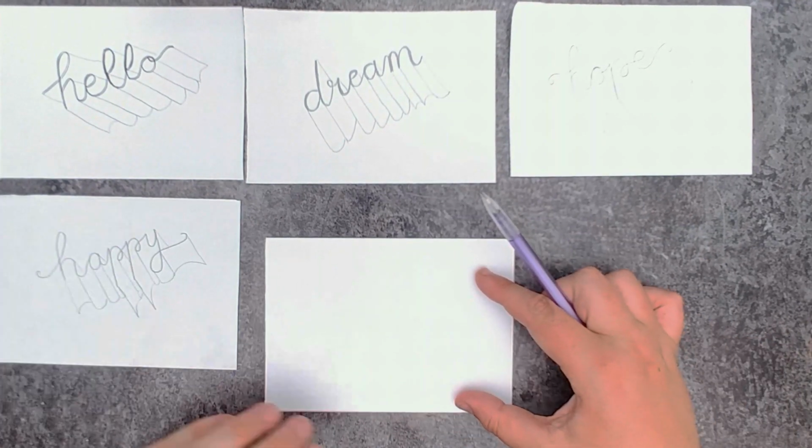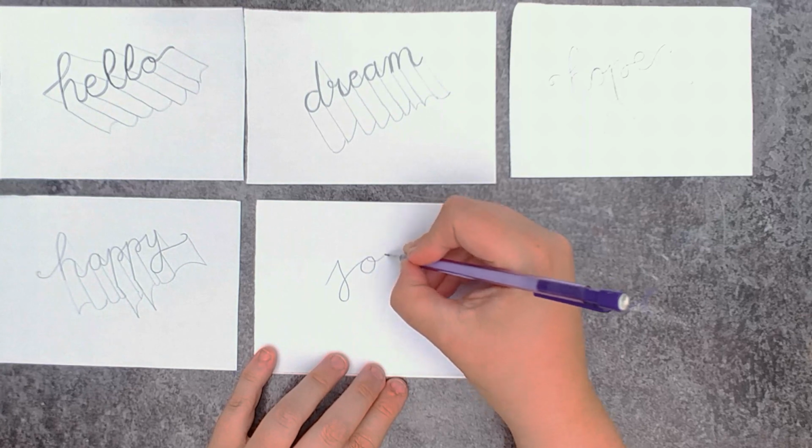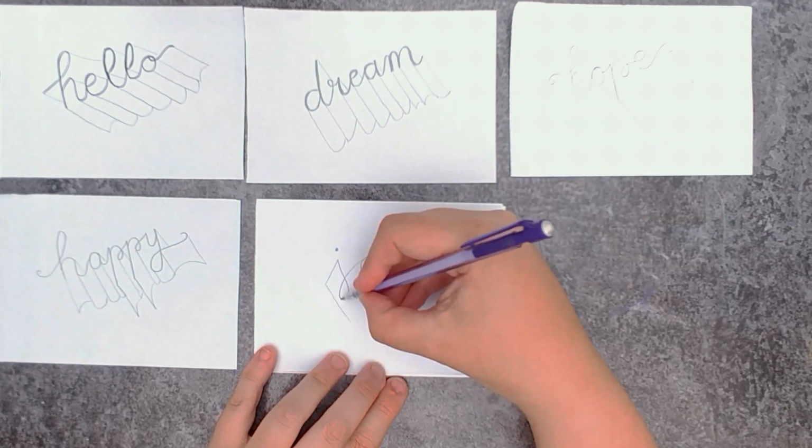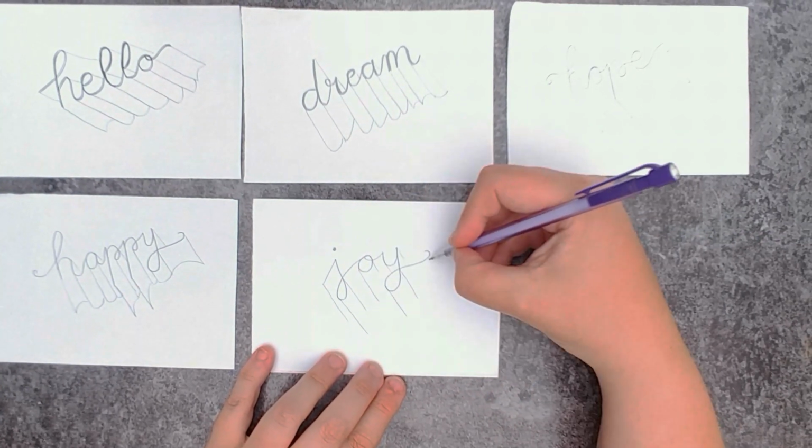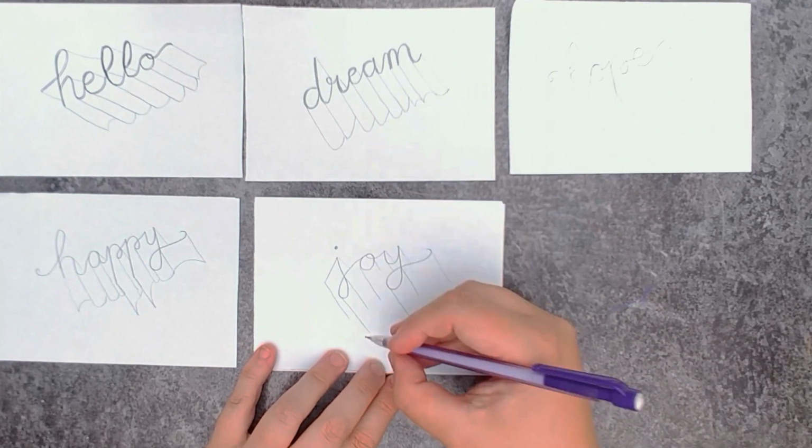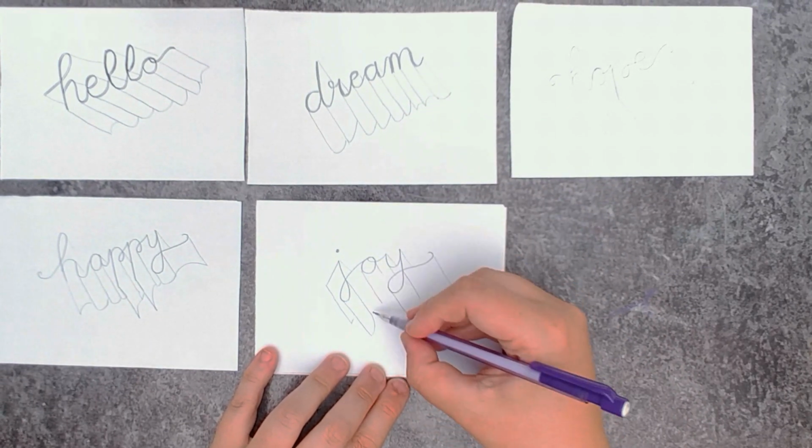I'll show you another example with the word joy. So again, doing the same thing, just extending those lines about the same length, meaning that the bottom of the J and the bottom of the O go further down.